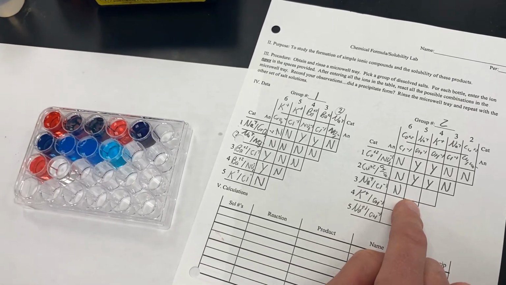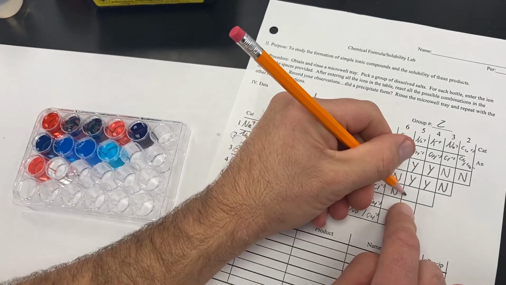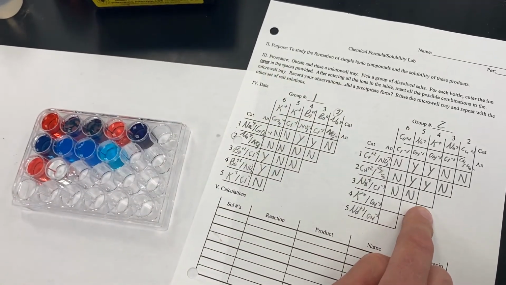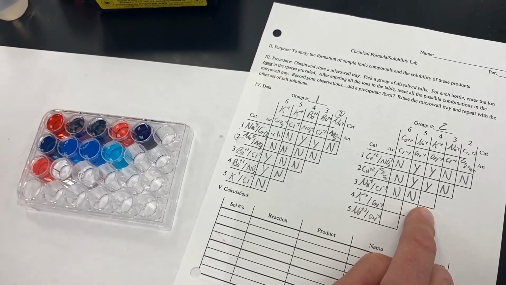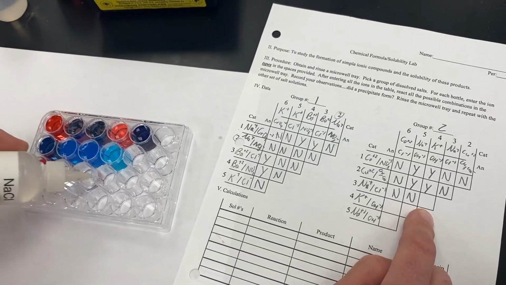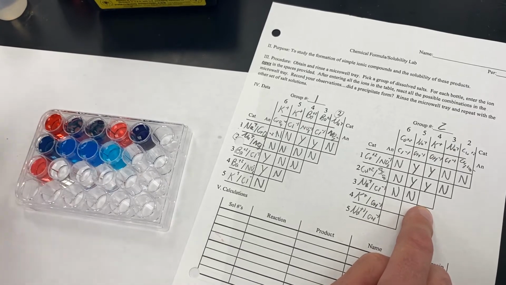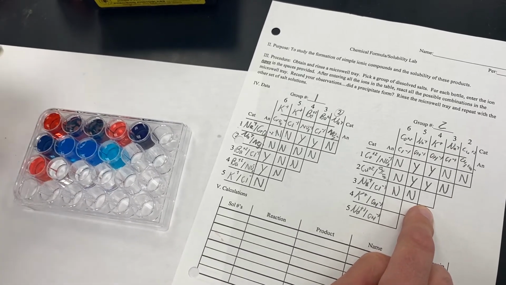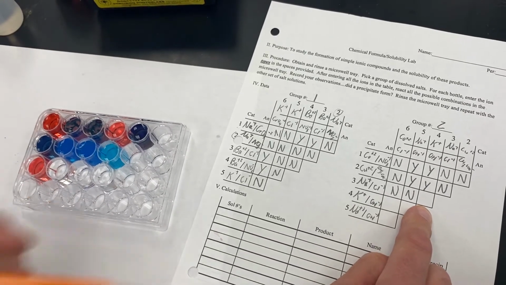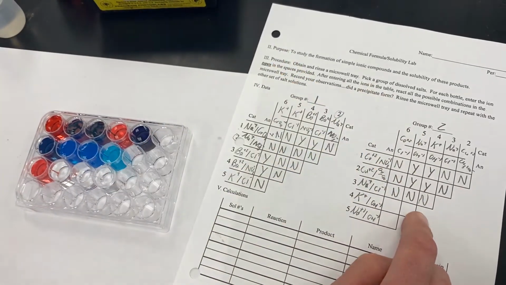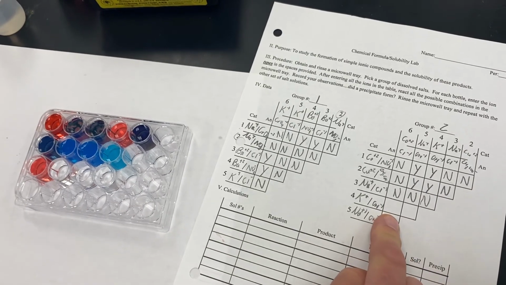Looking then at our sodium chloride and mixing that together with our sodium hydroxide, that is actually clear and colorless, so we have no precipitate there. And then finally our sodium chloride, and we will, oh, sorry, that was sodium hydroxide. Our sodium chloride, and we will mix that together with potassium hydroxide, and that too remained clear and colorless, so we did not generate a precipitate there.